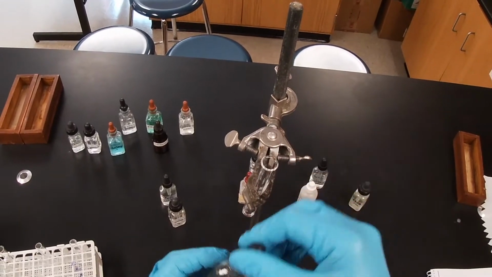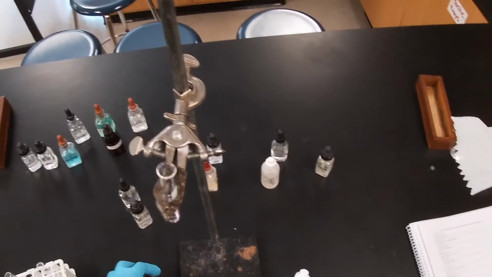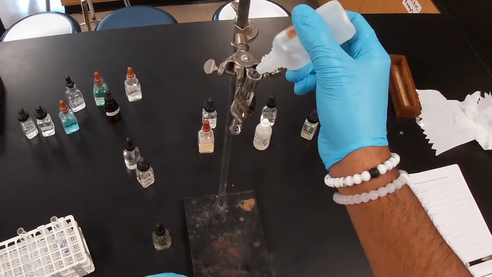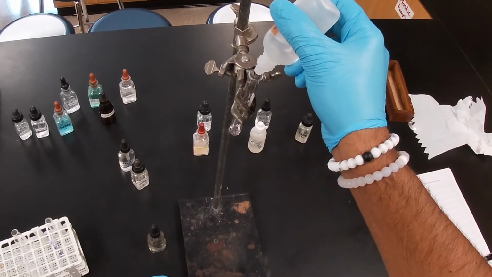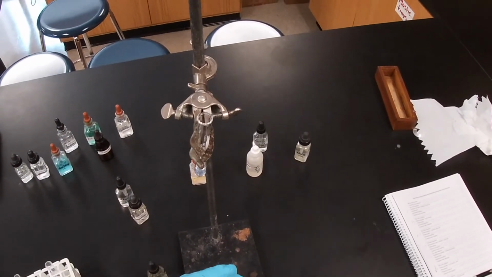Okay, there goes our sodium sulfide. Now we're going to go ahead and add our hydrochloric acid. And as we add it, we see nothing really.